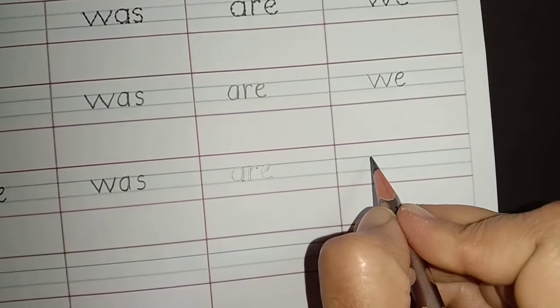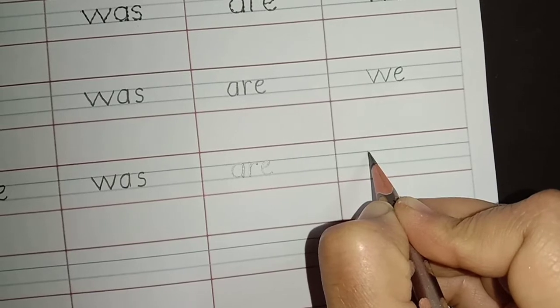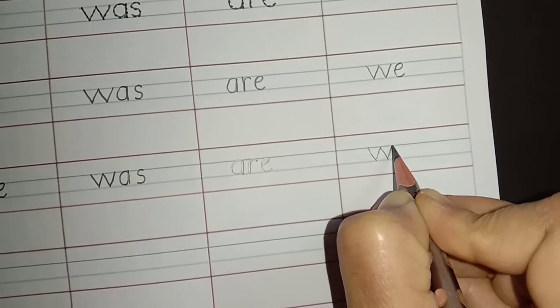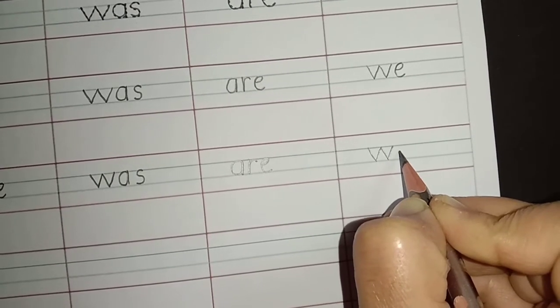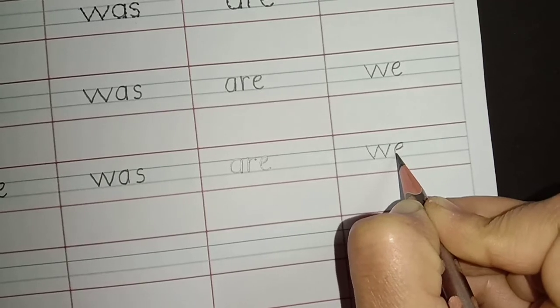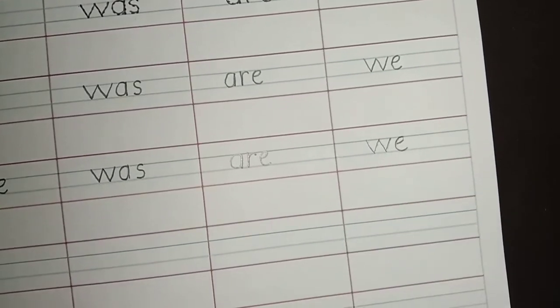Again we will write. For alphabet W, we will make a slant down, slant up, slant down, slant up. For alphabet E, we will make a small curve, touch the first blue line, make a C curve, touch the second blue line. W-E-V.